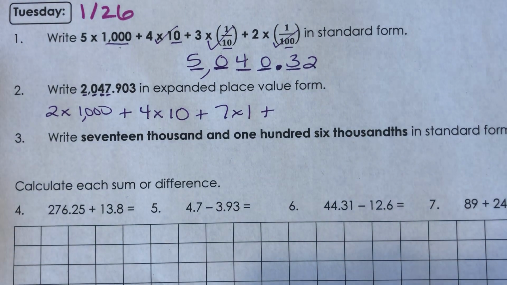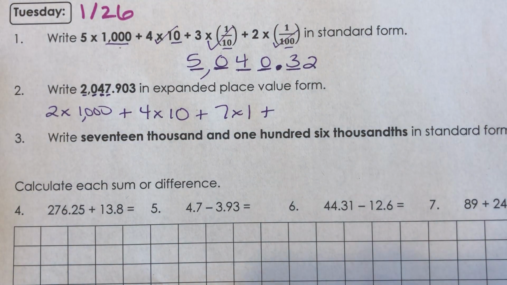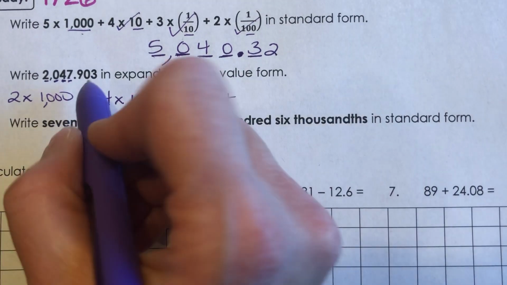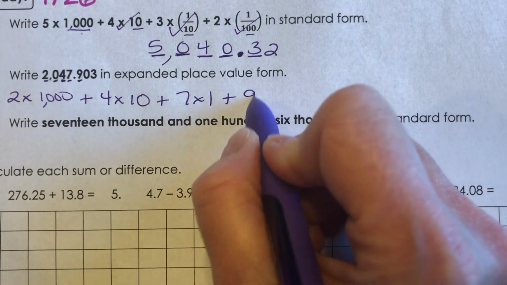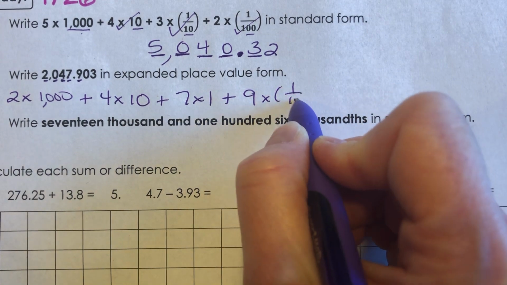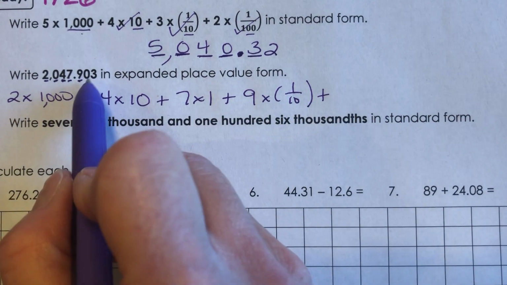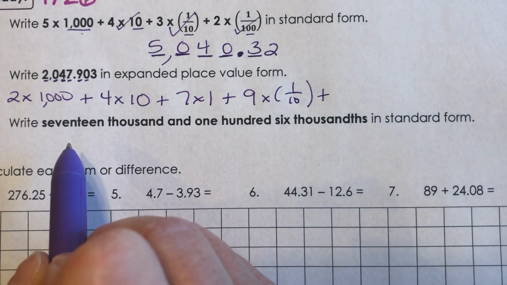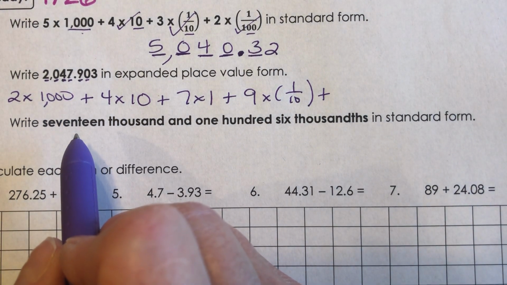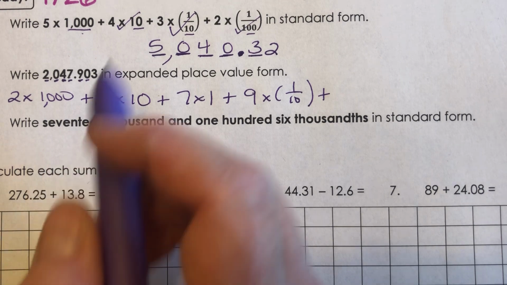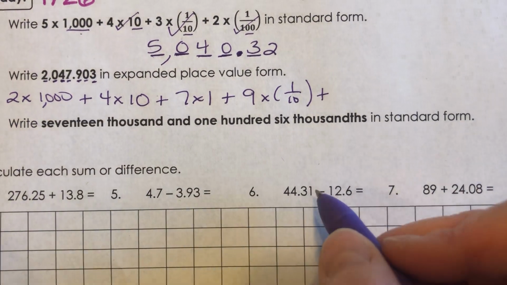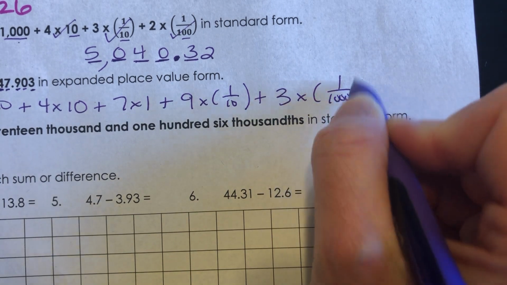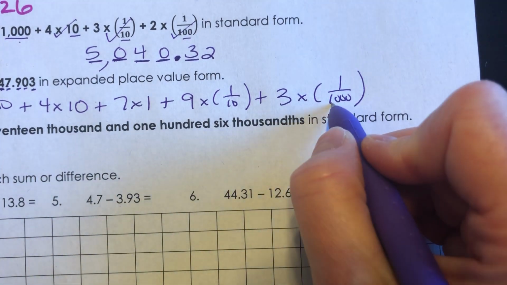Now I've hit the decimal point. I'm not putting this in word form. I do not need to write the word and. I'm just going to keep going with this process. This 9 is in the tenths place, so I'm going to take 9 times 1/10. Plus, I have another 0. 0 times 100th is 0. We don't have to write that because it's 0. So we don't write plus 0 because it doesn't do anything. I have a 3, and the 3 is in the thousandths place, so I need to write plus 3 times 1/1,000th. So that's what that should look like.